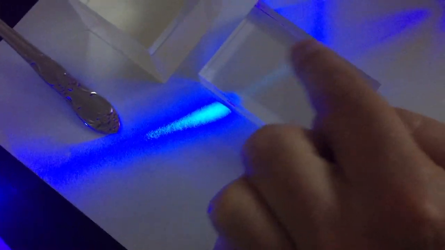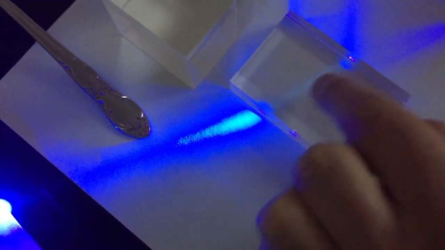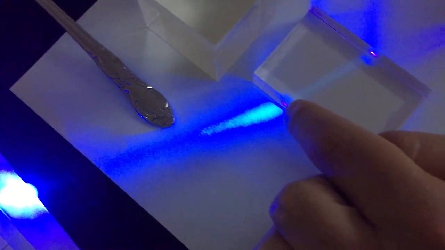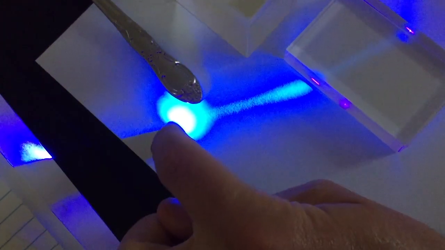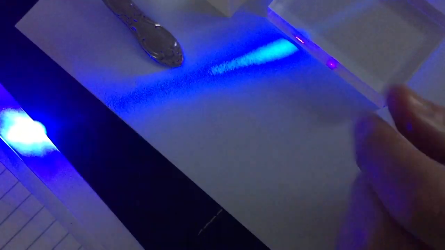So it wants to keep going this way, but it doesn't. It slows down and bends towards the normal. And then it speeds up when it leaves the glass. It bends back away from the normal, but it's been shifted about a centimeter over. Pretty cool, right? The same thing happens.